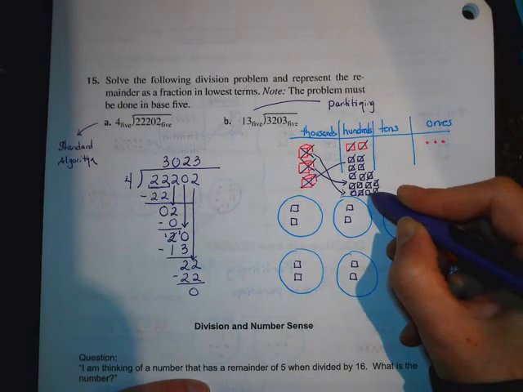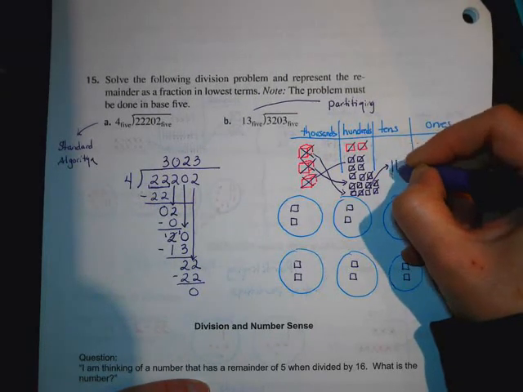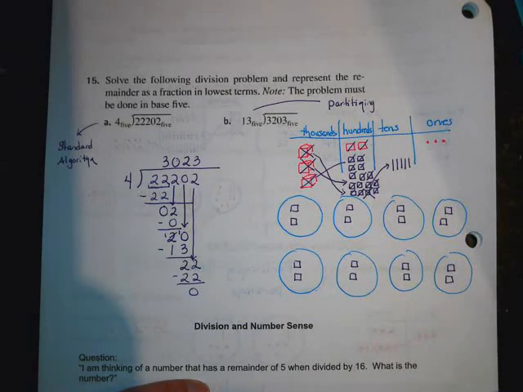Okay, and then do you see this guy that's left over? He gets to become some longs, right? We'll cross him off, and then he gets to become some longs.